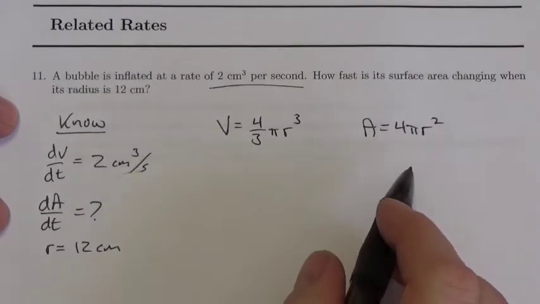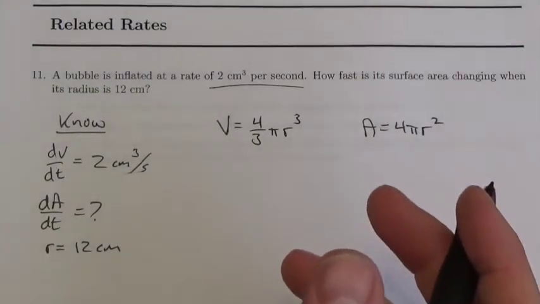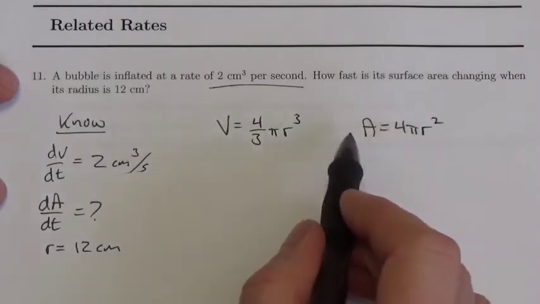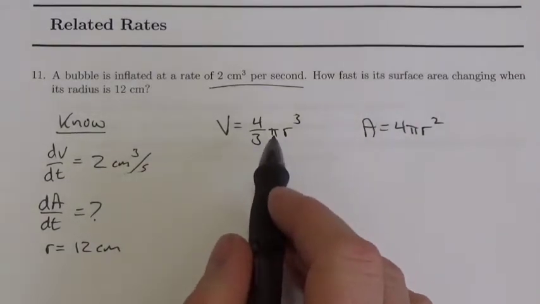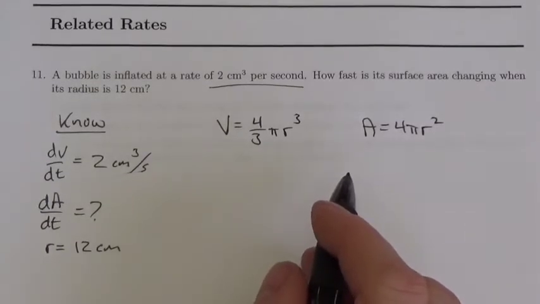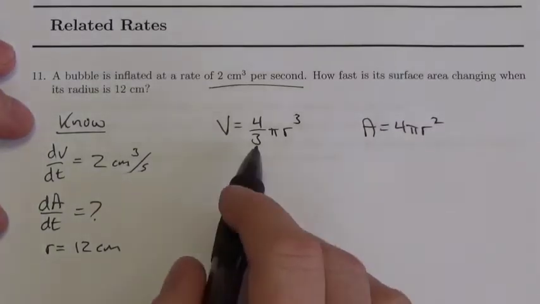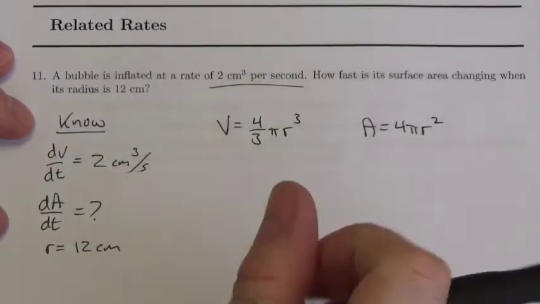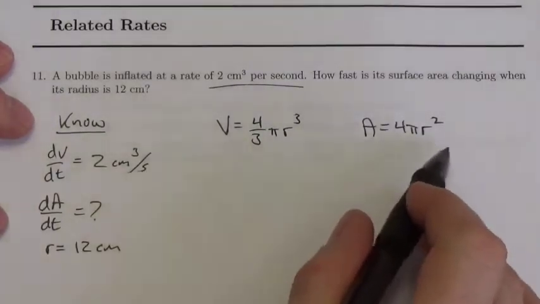I could solve for r here, get it in terms of A, and then do a substitution, but that's making this a little bit more difficult than it needs to be. What I'm going to do is use r as the link between those two, because they are both in terms of r.